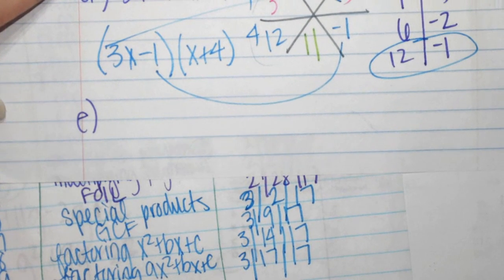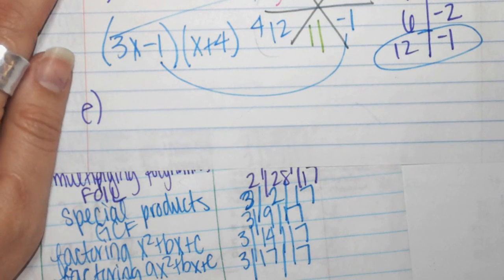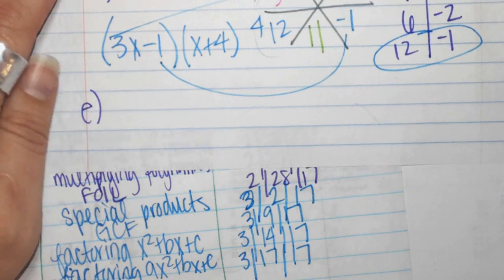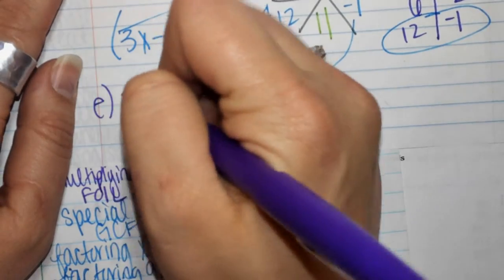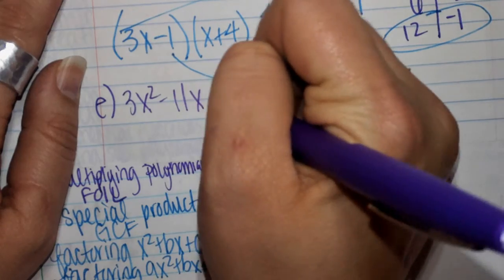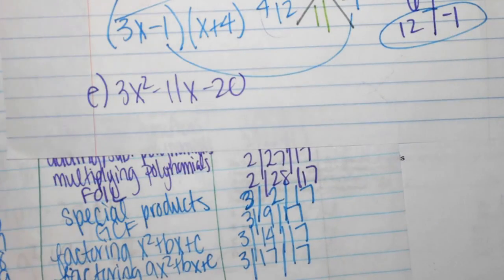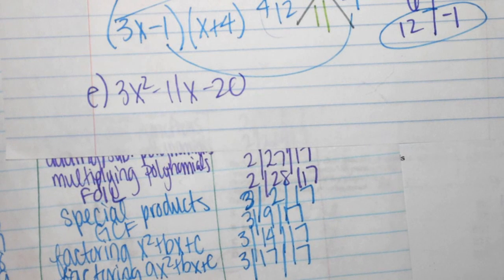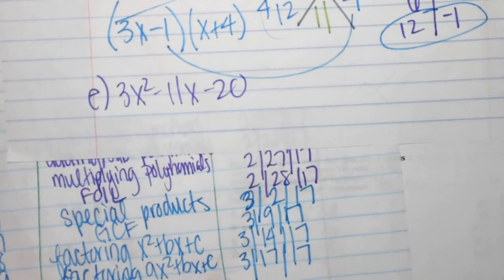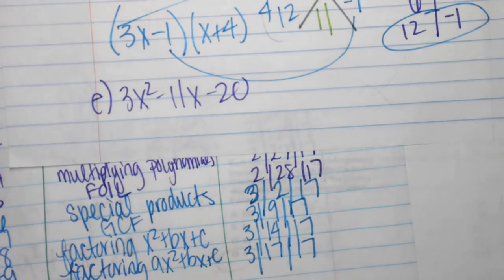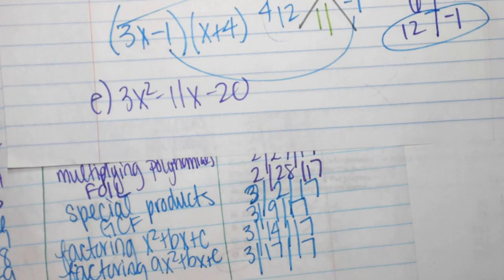Alright, I have to give you your homework, so I want you to work on this one while I bring you your homework. 3x squared minus 11x minus 20. Alright, so, if C is negative, look at B. If B is negative, what is the big factor going to be? Positive. Alright, do that real quick. Let's go. Work. Give me a problem.